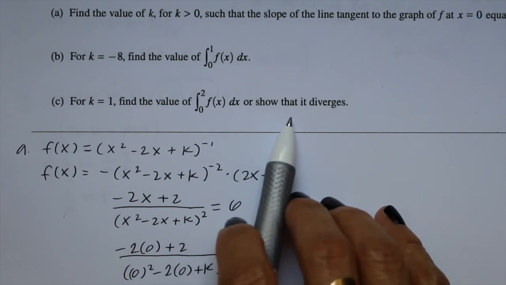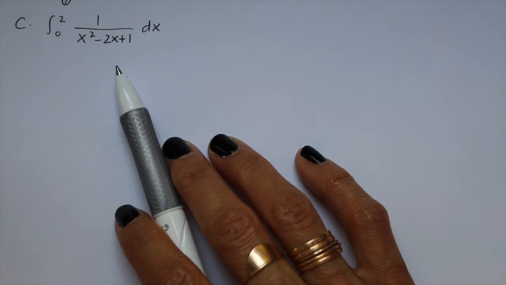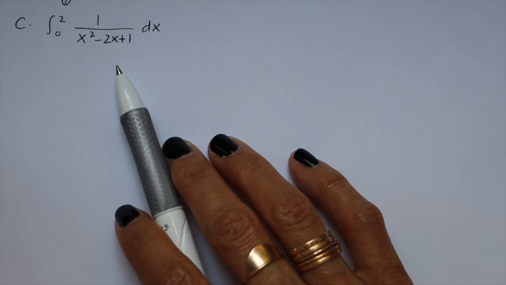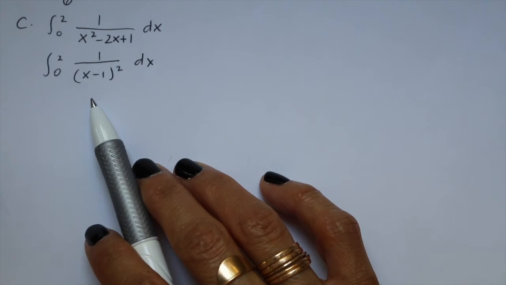Part C says, for k equals 1, find the value of the integral from 0 to 2 of f of x dx, or show that it diverges. When you plug in 1 for k, you get the integral from 0 to 2, 1 over x squared minus 2x plus 1 dx. So at this point, look at the denominator, and that actually factors. So you get the integral from 0 to 2 of 1 over x minus 1 quantity squared.